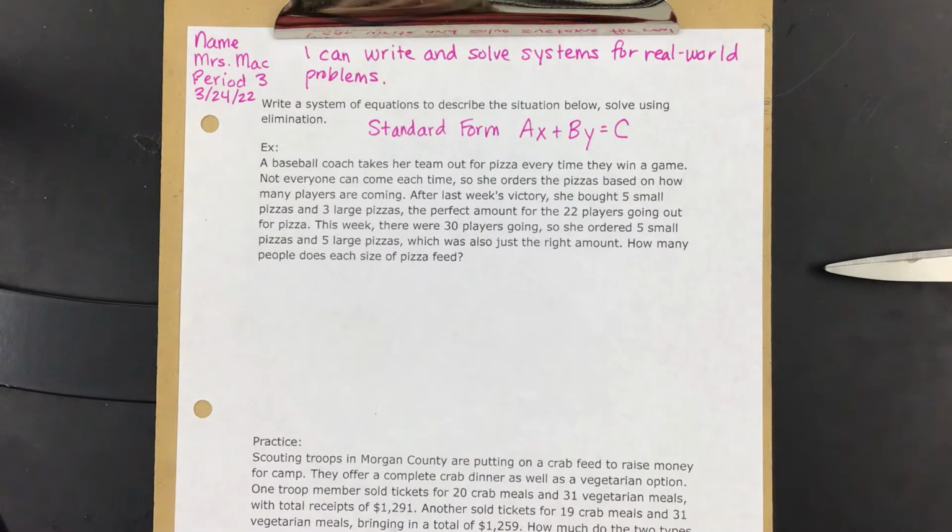Okay, let's take a look at the first example. A baseball coach takes her team out for pizza every time they win a game. Not everyone can come each time, so she orders the pizzas based on how many players are coming. After last week's victory, she bought 5 small pizzas and 3 large pizzas, the perfect amount for 22 players going out for pizza. This week there were 30 players going, so she ordered 5 small pizzas and 5 large pizzas, which was also just the right amount. How many people does each size pizza feed?